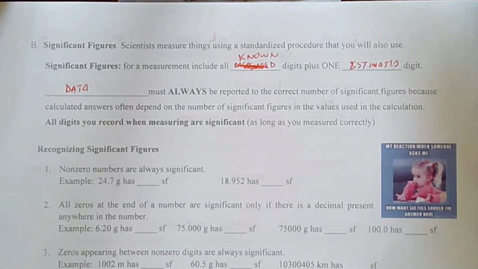And that basically is how sensitive or how accurate your device is, indicated by how many significant figures you can report in the data that comes from it, right?